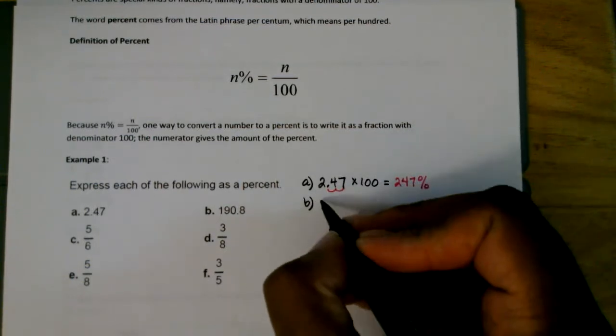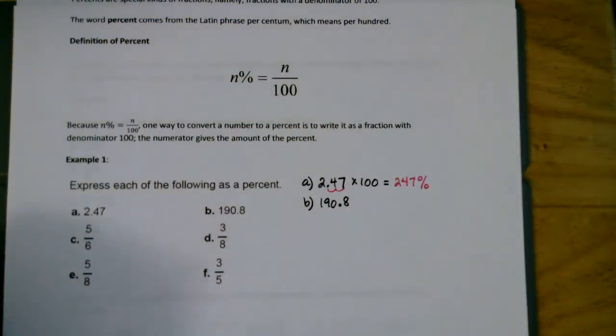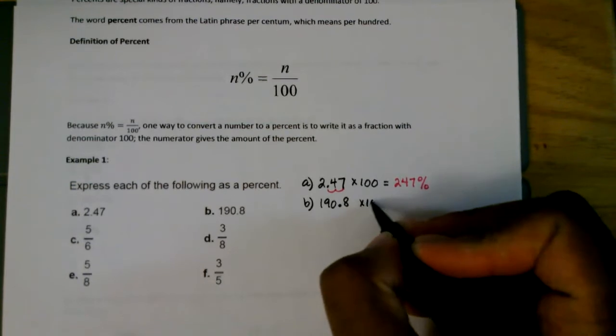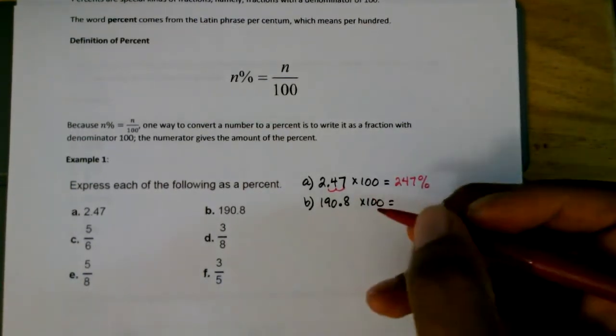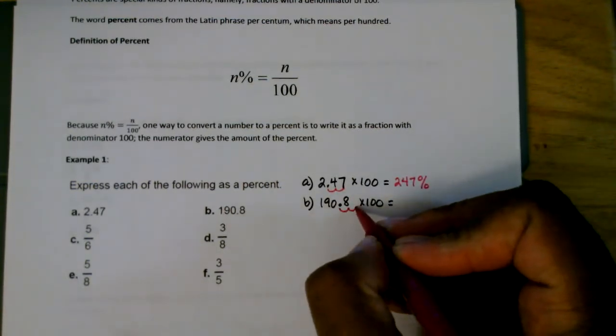All right, part B, 190.8. And I'm going to convert that to a percent. Well, with this, we can still multiply by 100. And multiplying by 100 means we move this decimal point 2 places to the right.